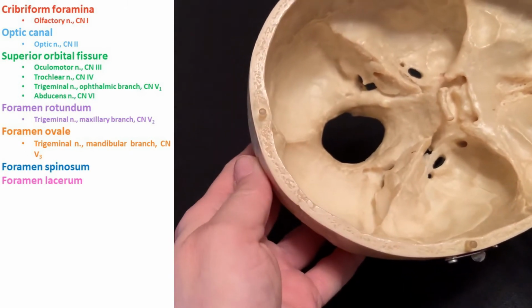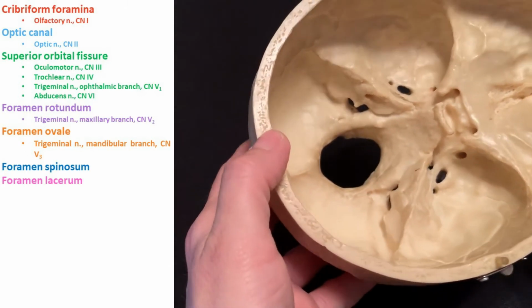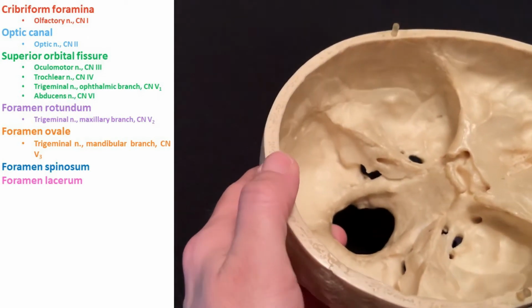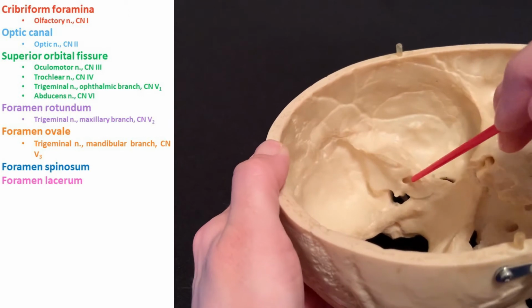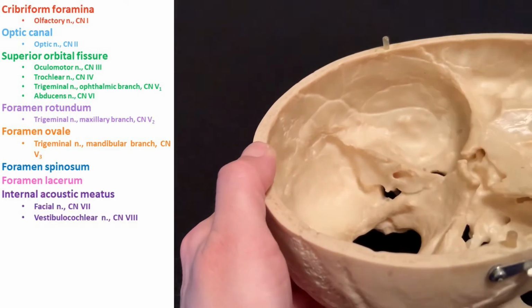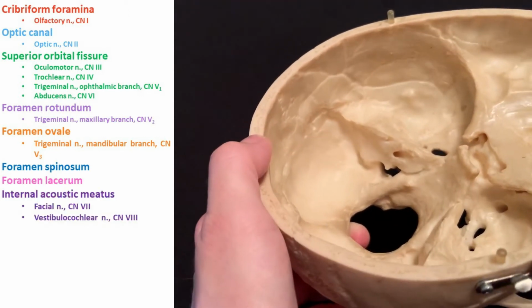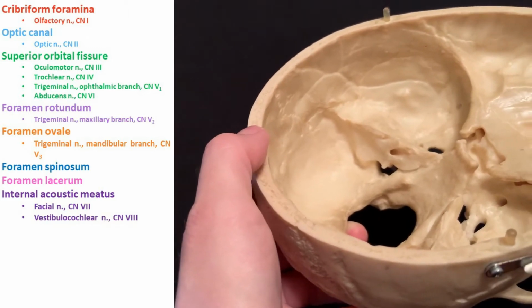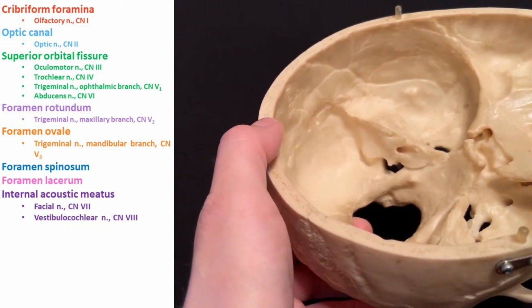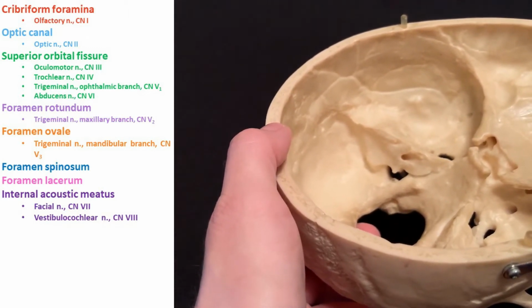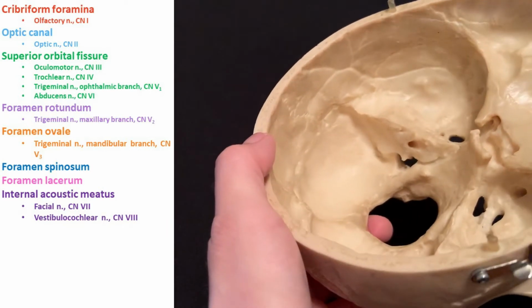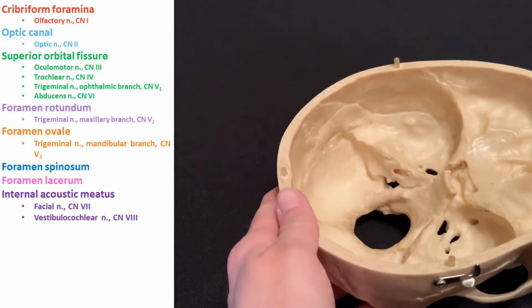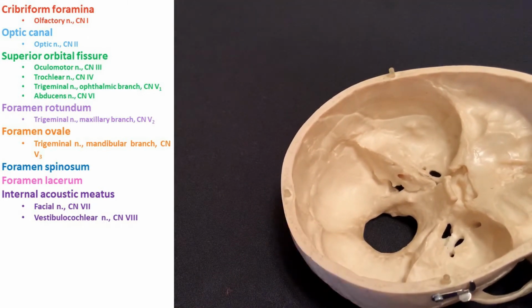Well, now we also need to get that sound sensory information from the ear to the brain. Let's move back over to this side here. And you can see coming out of that petrous ridge, there's another little hole right there. That is the internal acoustic meatus. So that is going to house the facial nerve, which is cranial nerve number 7, and the vestibulocochlear nerve, which is cranial nerve number 8. And that 8th cranial nerve is the one that's going to be bringing the sensory information both for hearing and equilibrium and balance.